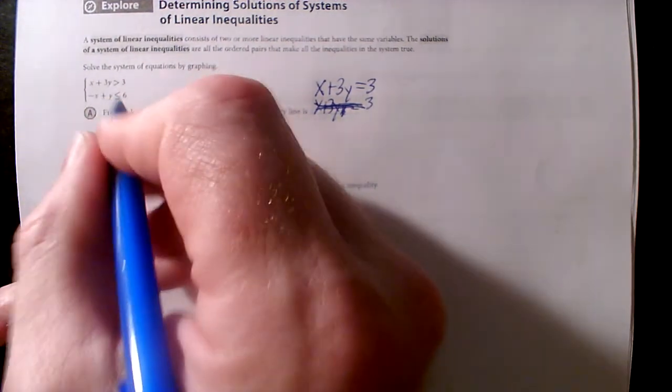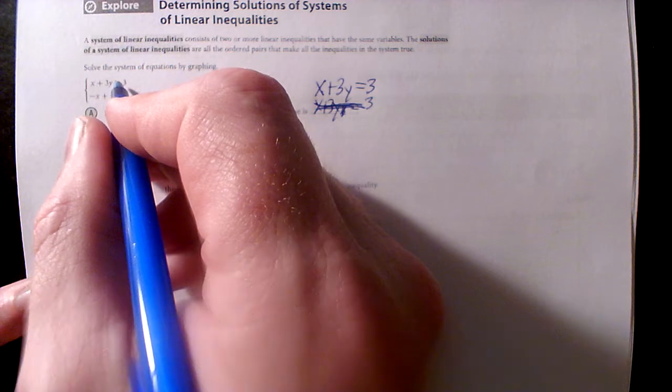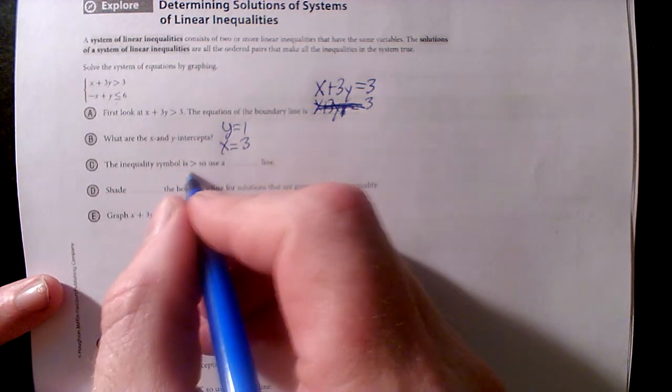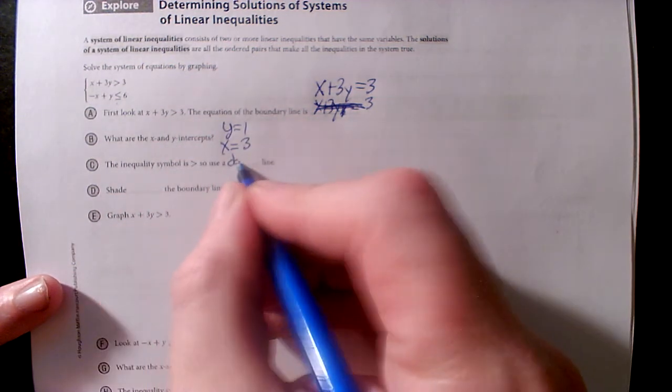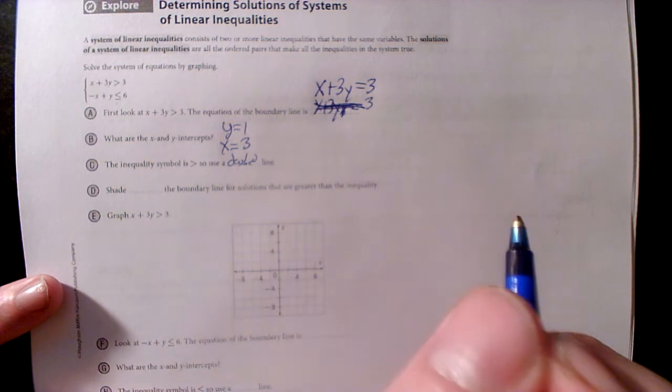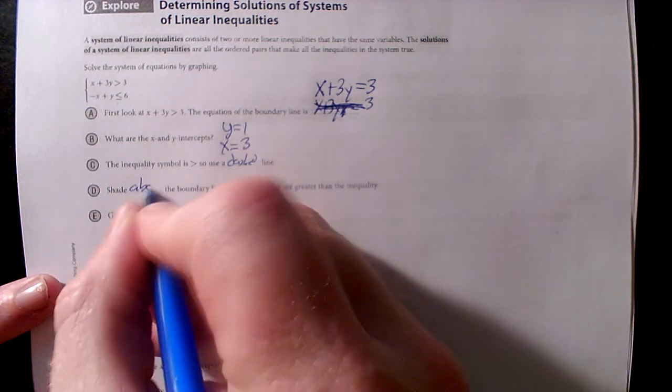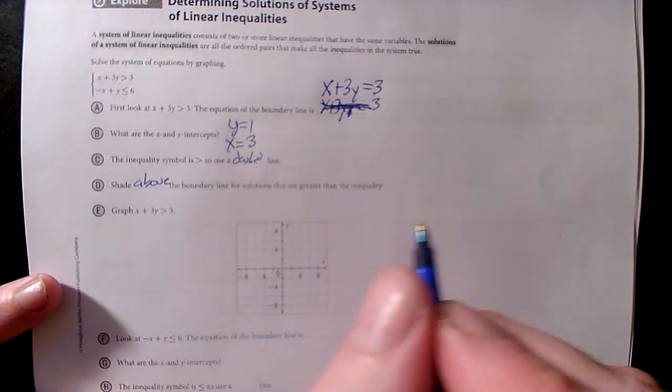And my inequality symbol is up, right? It's greater than. So we're going to use the dashed line because there's no equal. And since it's greater than, we're going to shade above. So let's go ahead and do this. All right, let's graph it.